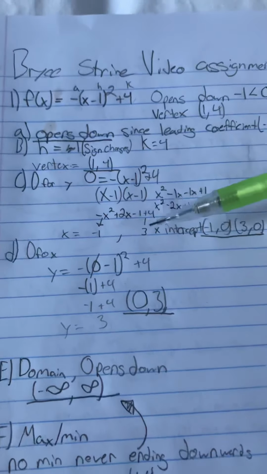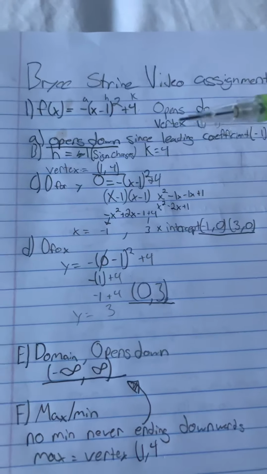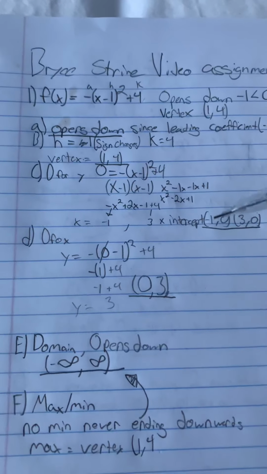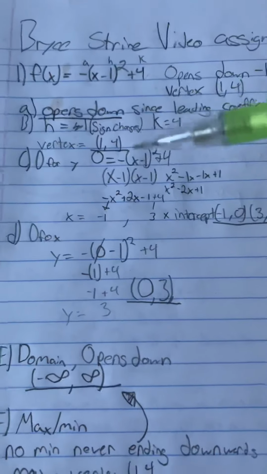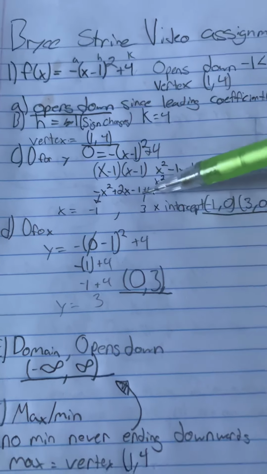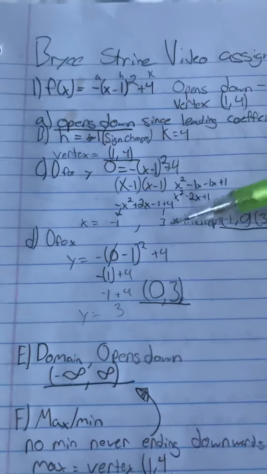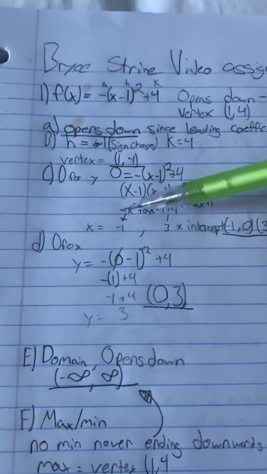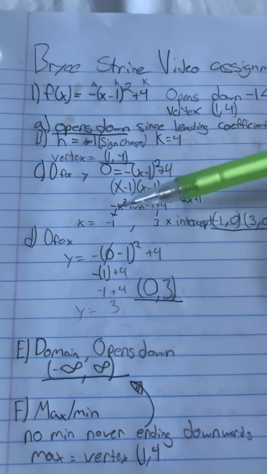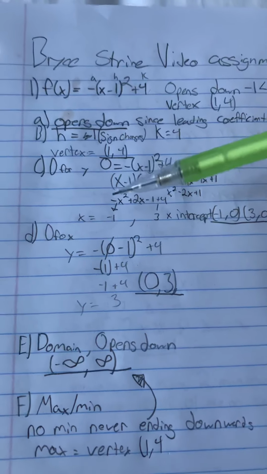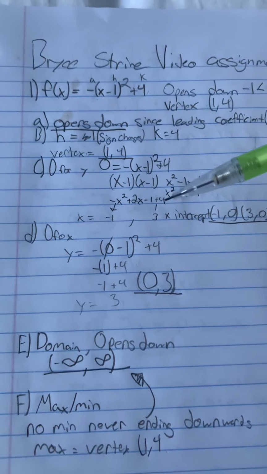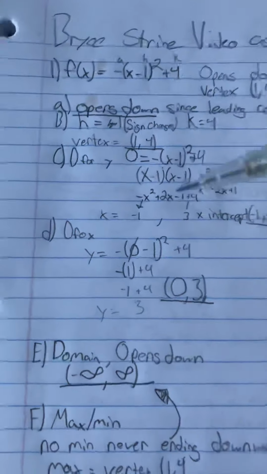I brought this down for the x-intercept. Because the x-intercept, I added the negative 1 and 4 together, and I got 3. And then yet again, the placeholder is negative 1. The x-intercept I got from the leading coefficient and the last number.